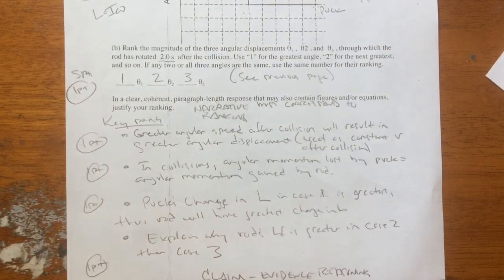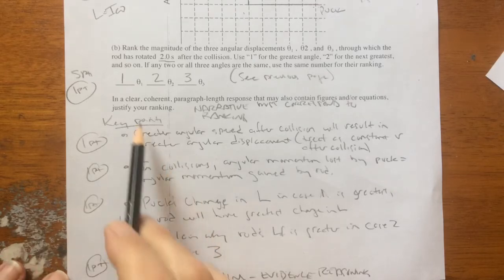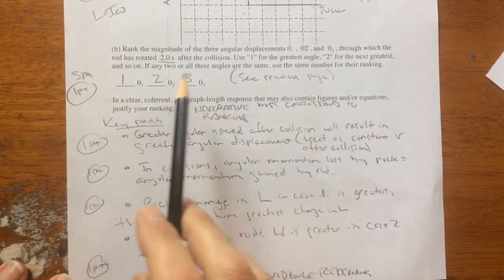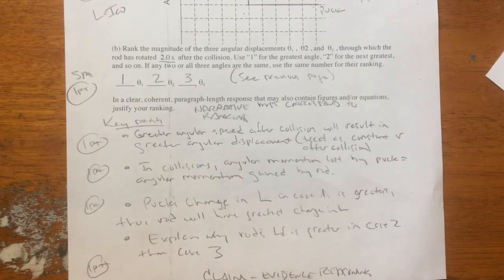to slow you down. You're told that the surface between the rod and the surface, and the puck and the surface is frictionless. So it doesn't matter what time it is. The instant these make contact, you've got that. So that's a distractor. As identified above, 1, 2, 3. See previous page. That was my note to tell you is good.